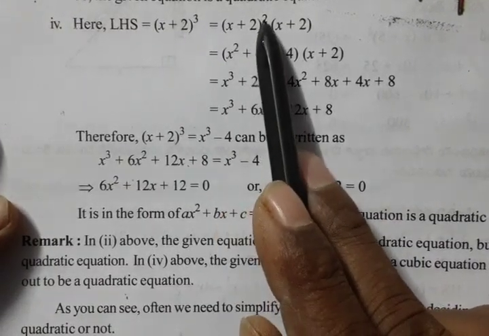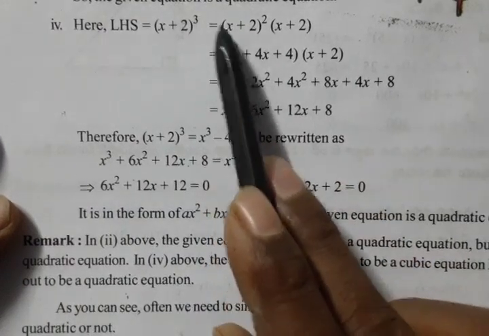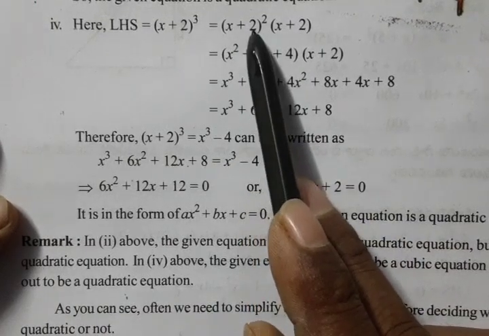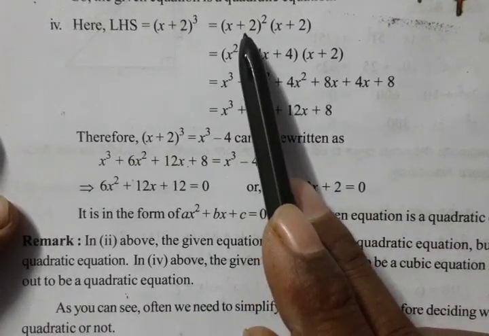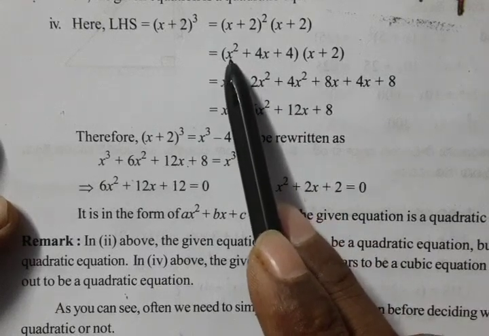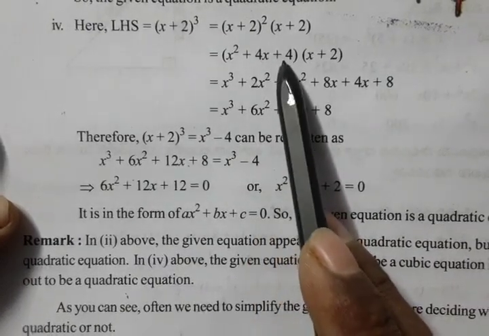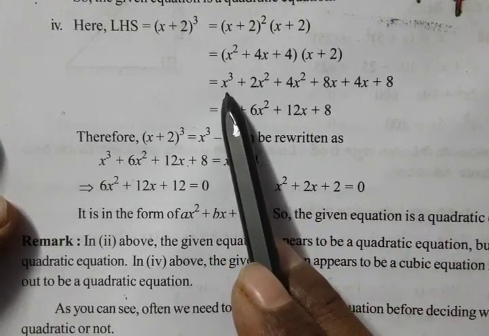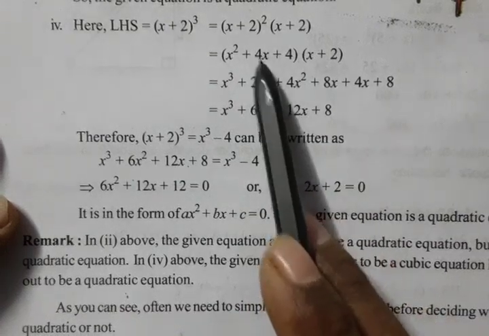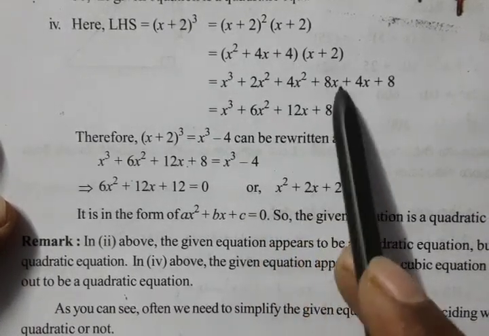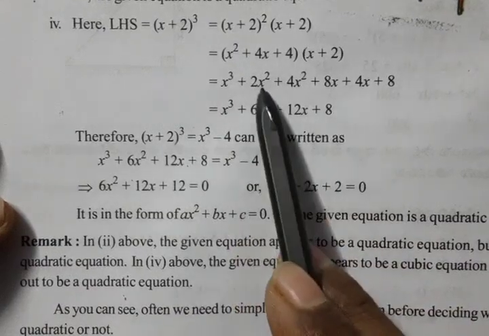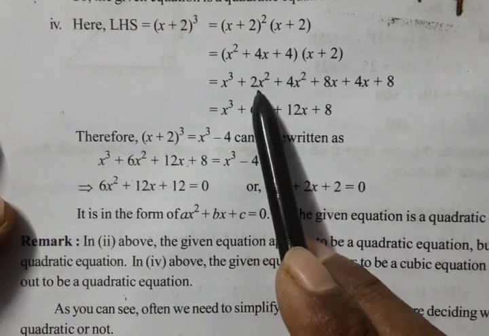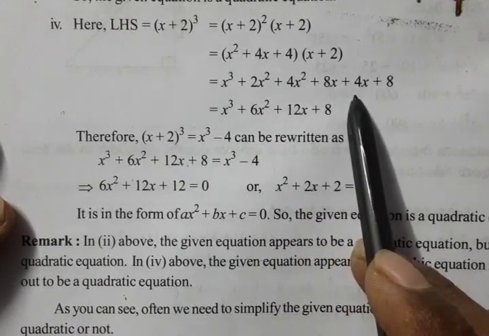Otherwise, taking a cube, we can write it as x plus 2 whole square into x plus 2. x plus 2 whole square equal to a square plus 2ab plus b square. So x square plus 4x plus 4 into x plus 2. Multiply with x plus 2: x into x square, x cube; x into 4x, 4x square; x into 4, 4x. Multiply with 2: 2x square, 2 into 4x, 8x, 2 into 4, 8. x cube plus 2x square plus 4x square plus 8x plus 4x plus 8.